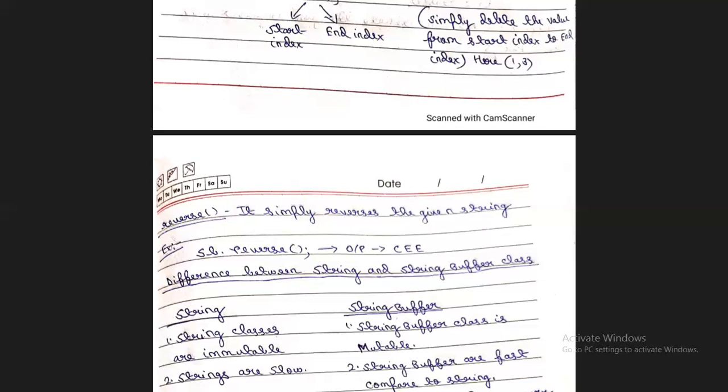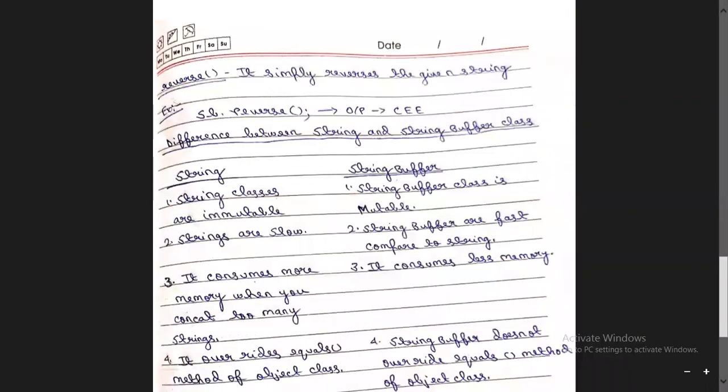Now, the difference between the String and StringBuffer class. What is the difference between the String and the StringBuffer class? The first difference is that the String class is immutable. As I have mentioned, string values are constant throughout the program, we cannot change them. So String classes are immutable, whereas the StringBuffer class is mutable, meaning it is modifiable. We can modify it. Next, strings are slow, but the StringBuffer class is fast compared to String.